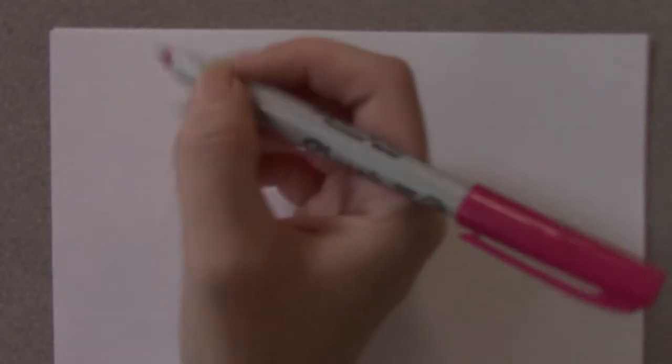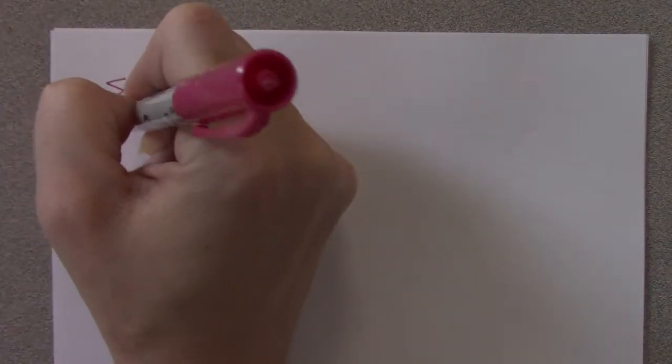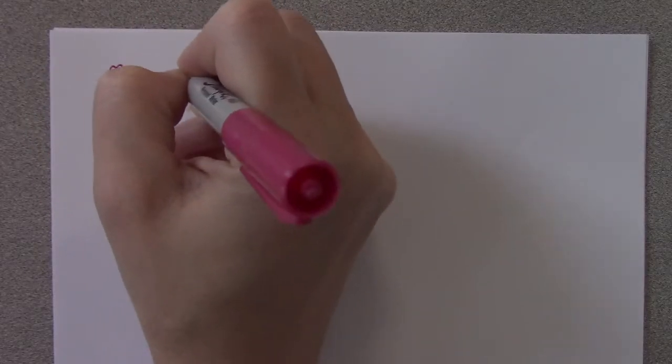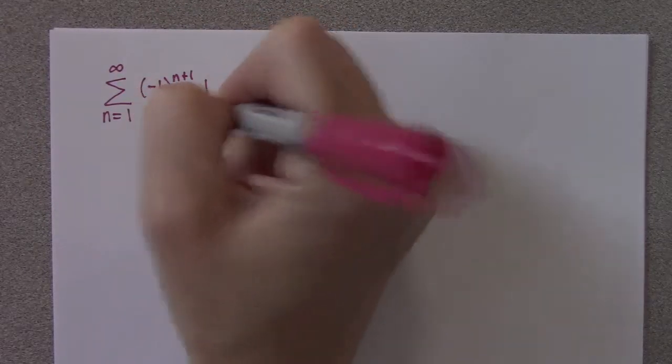All right, let's look at another one. So this is the alternating harmonic series. We've already discovered that this thing converges, so it should pass the alternating series test.